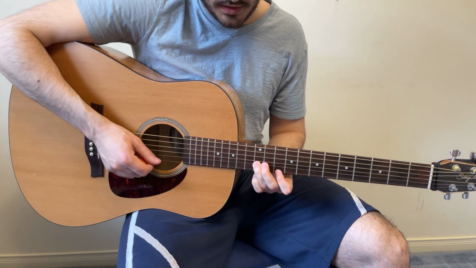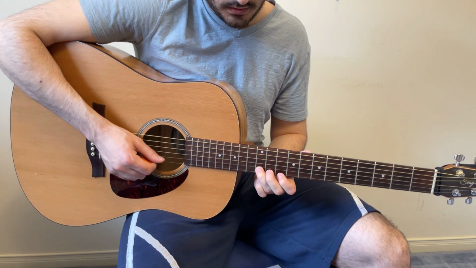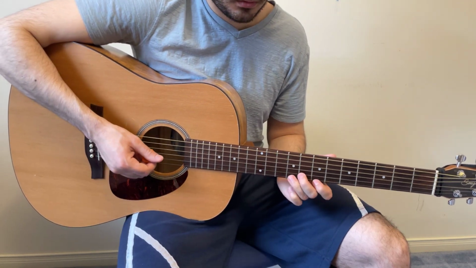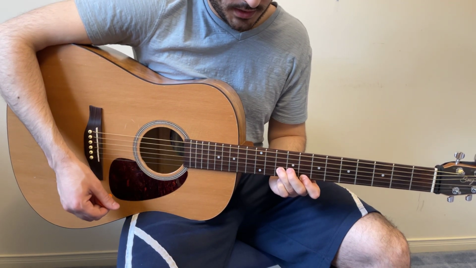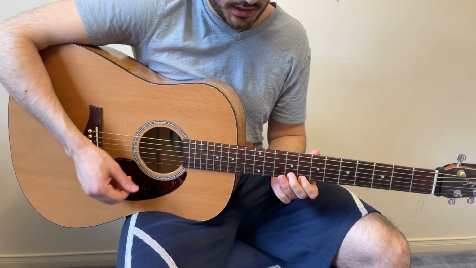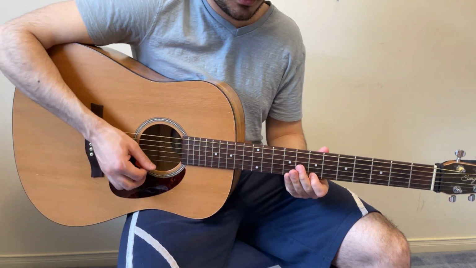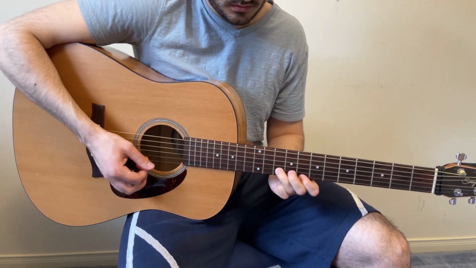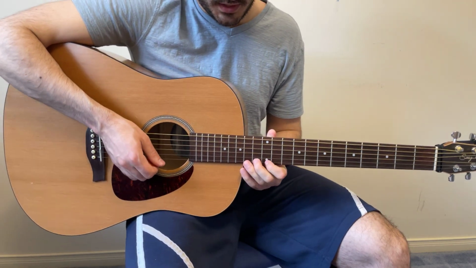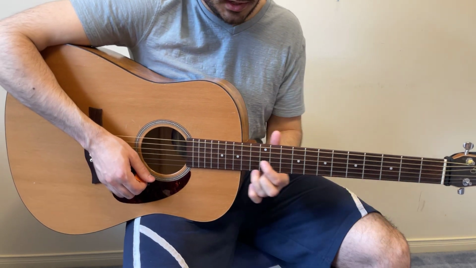The last shape here is 10th fret on the high E string, 12th fret on the B string. Then you go back down to that F, 10th fret on the B, 8th fret on the high E, 8th fret on the G, 7th fret on the high E. And then the next shape, that C shape that I played earlier.